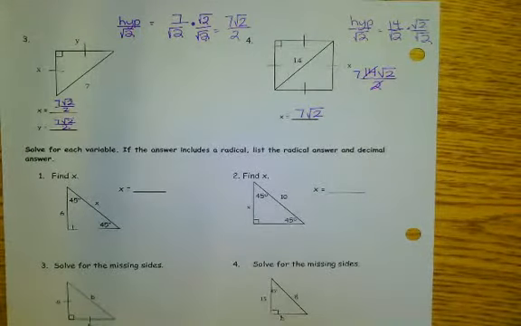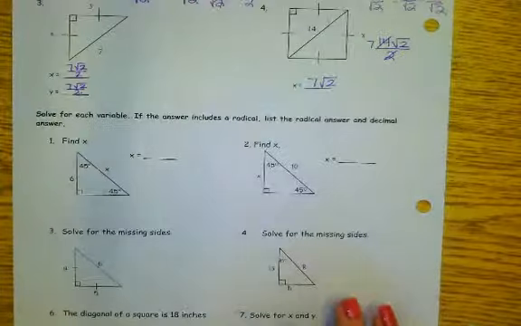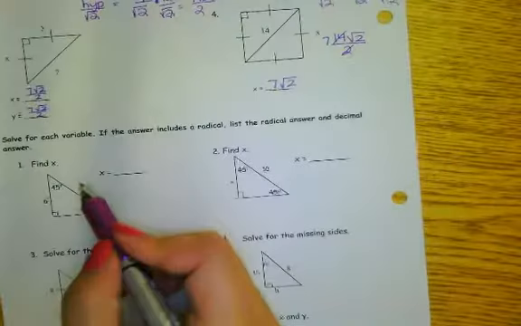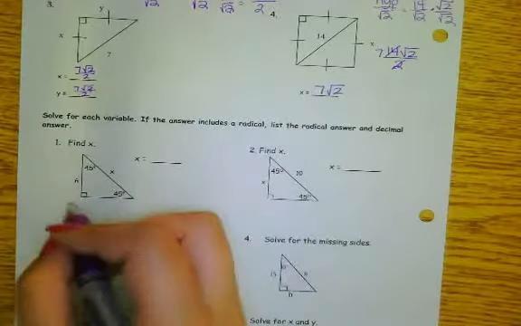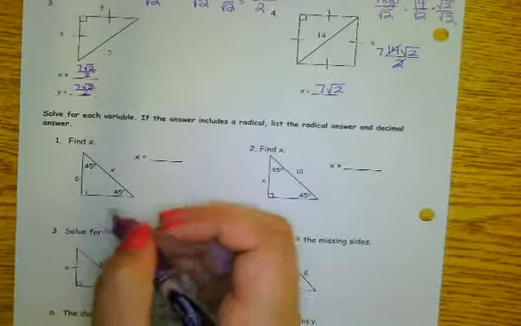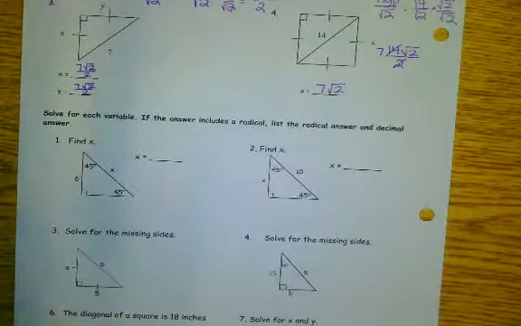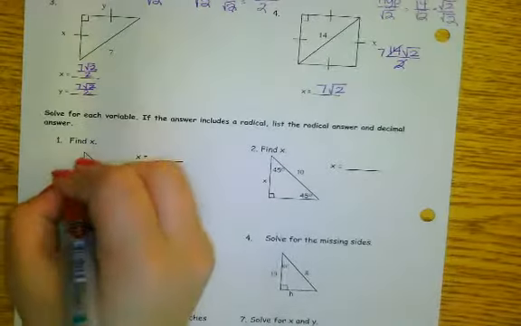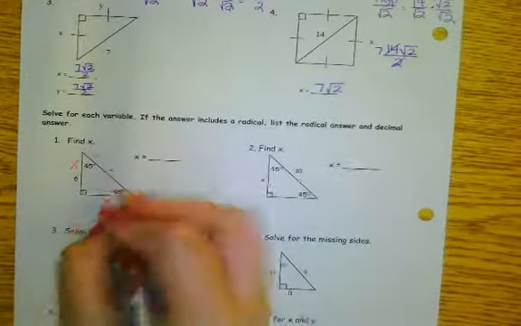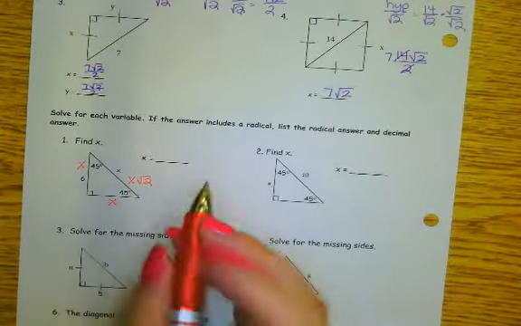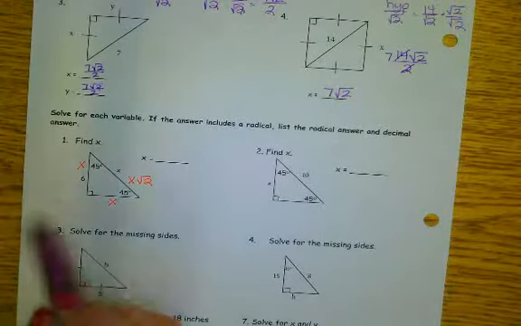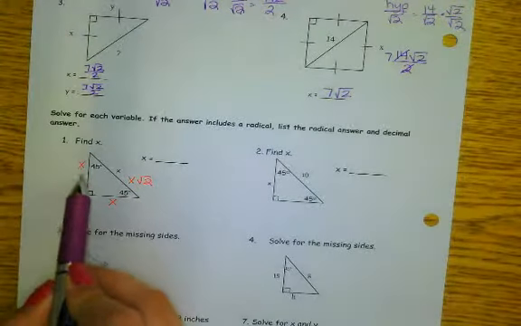Okay, so number 1, remember, and maybe start getting into the habit of labeling what each of the sides are. So maybe in a different color, you would say, okay, my legs are x, and my hypotenuse is x radical 2. So what information do I have right now? I know that x equals 6. So now I need to substitute in 6 for x. So my hypotenuse is 6 radical 2.